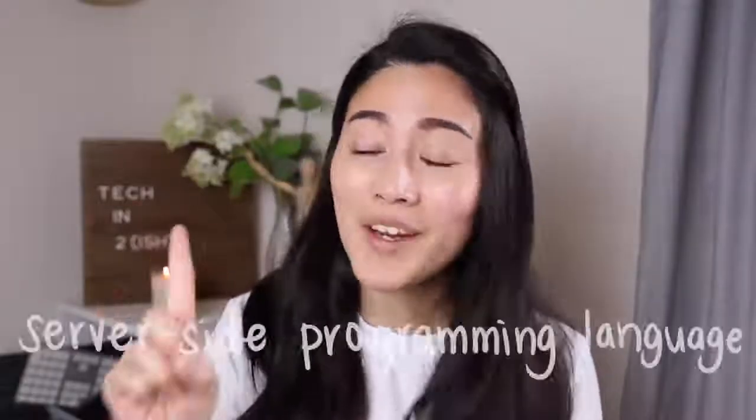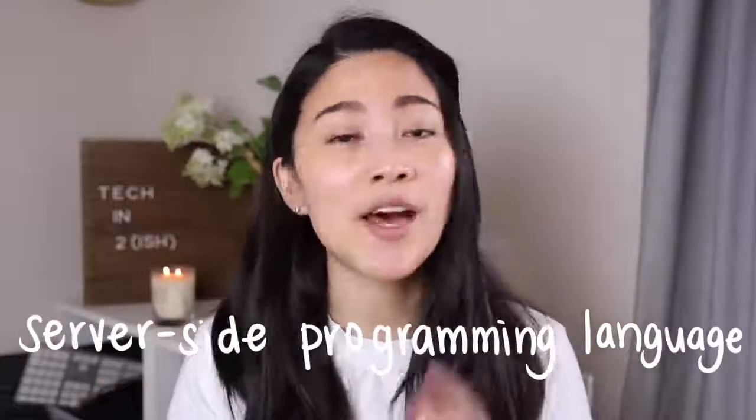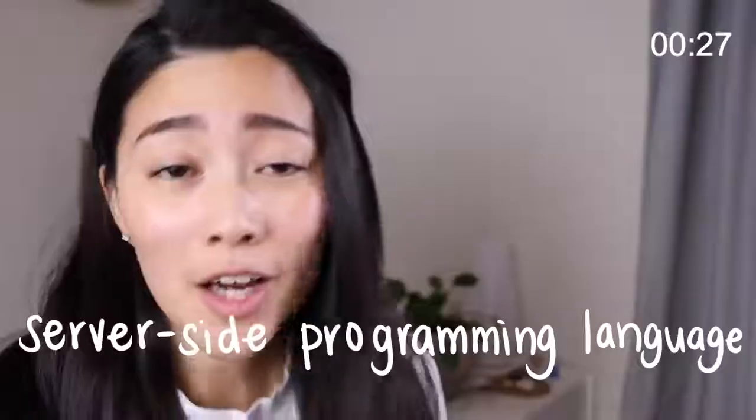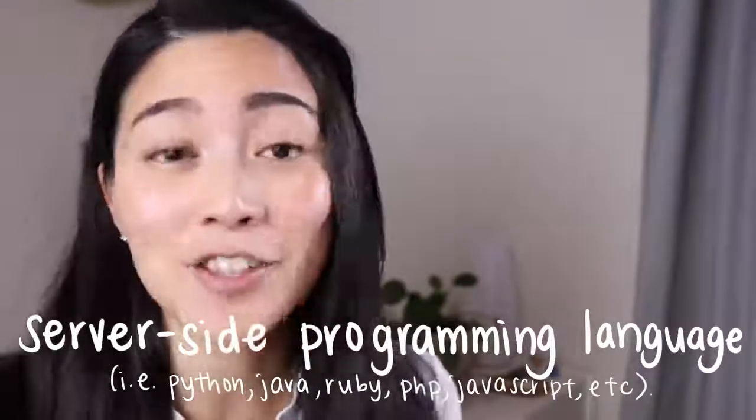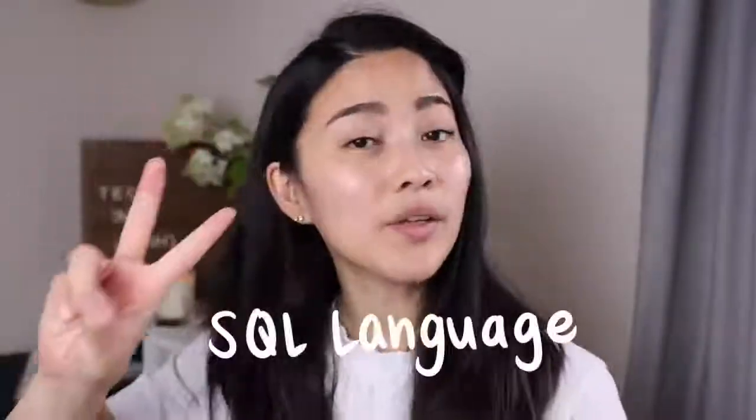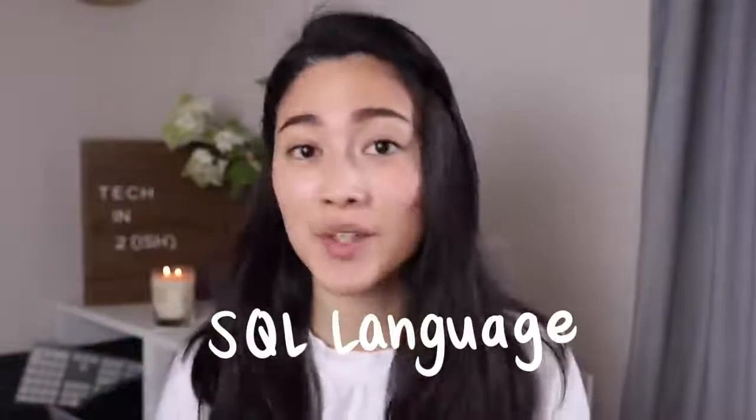So, what's in the stack? Well, usually it involves two types of languages. One is a server-side programming language that helps build the API itself. Commonly used are Python, Java, Ruby, PHP, and JavaScript. And the second is a SQL language to actually fetch the data from the database.